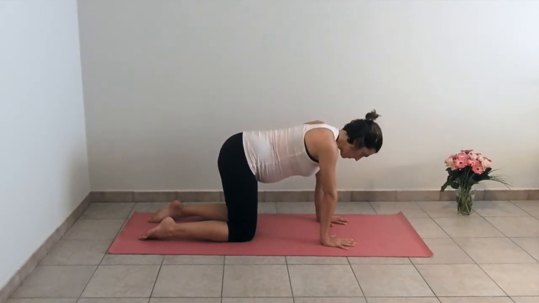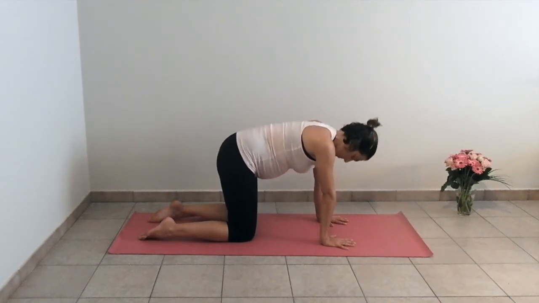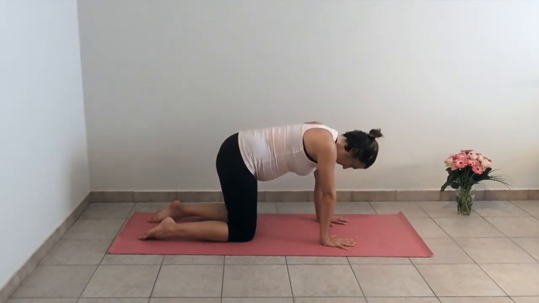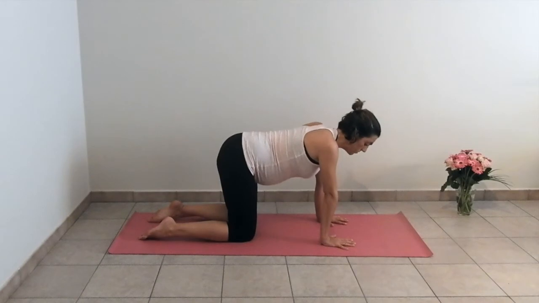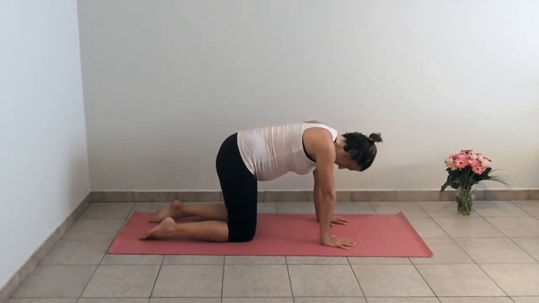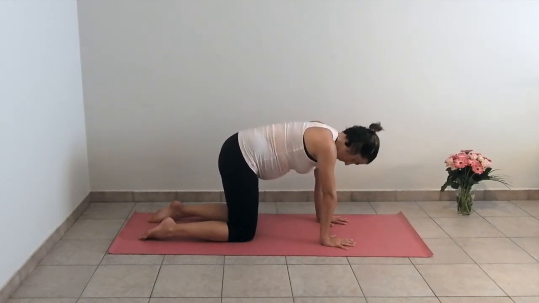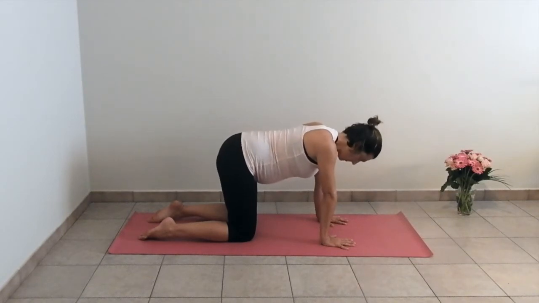And then with each exhale, you can also try to hug baby in towards you, engaging the deeper core muscles, squeezing your pelvic floor muscles, just to give a bit of extra support through the movement. And then finishing up 2 more rounds.